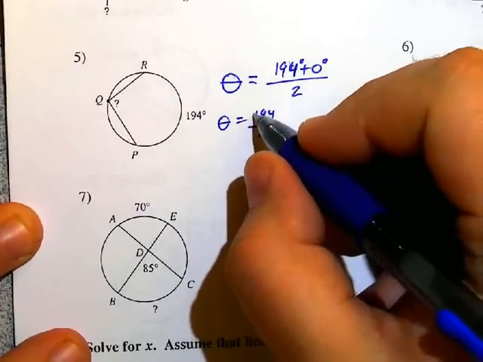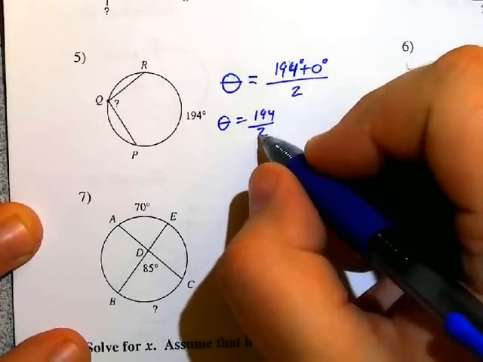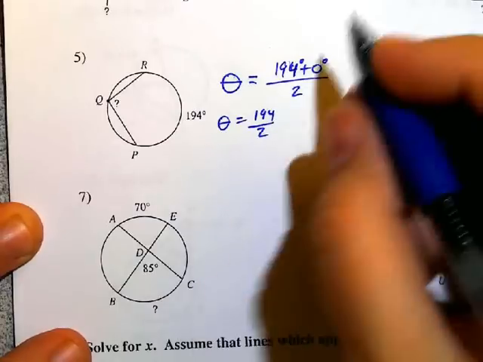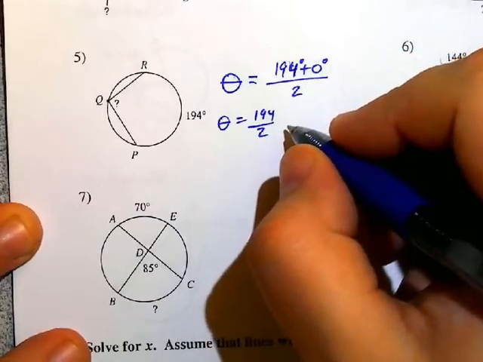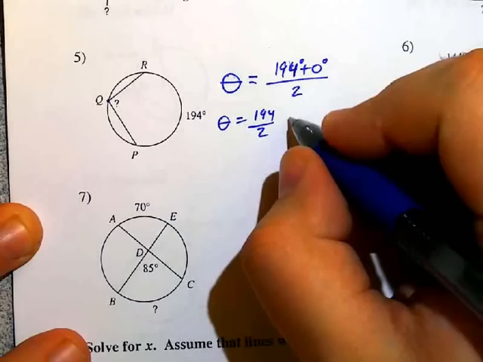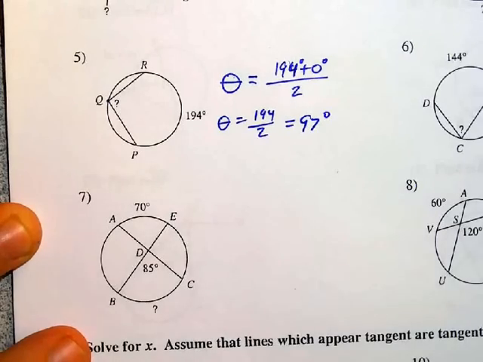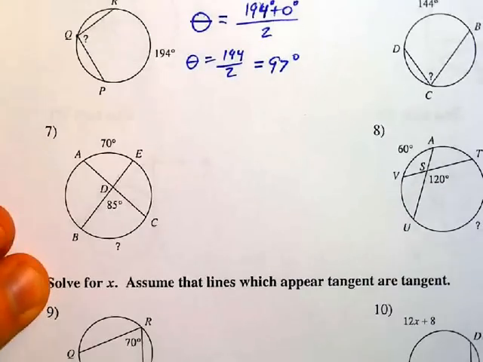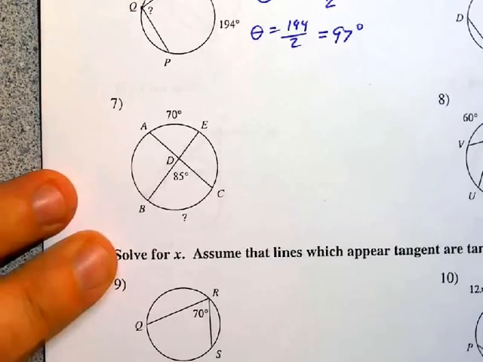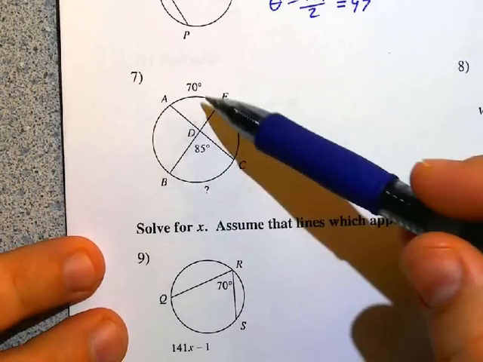194 divided by 2. 100 divided by 2 is 50. 90 divided by 2 is 45. And 4 divided by 2 is 2. So that's 50 plus 45, 95, 97. 97 degrees. Okay, so I'm trying to find one.